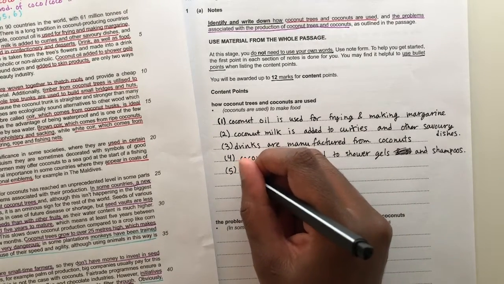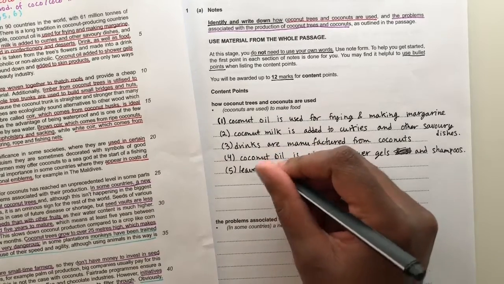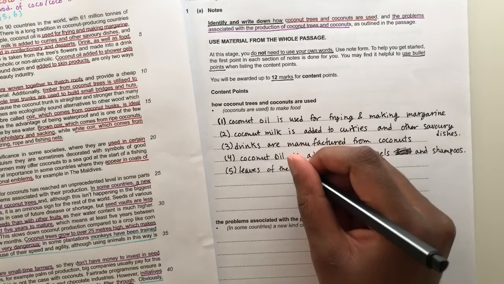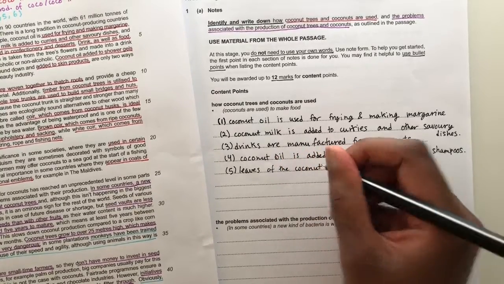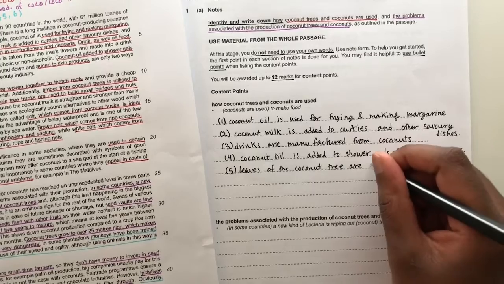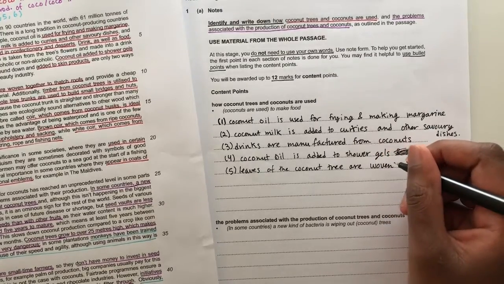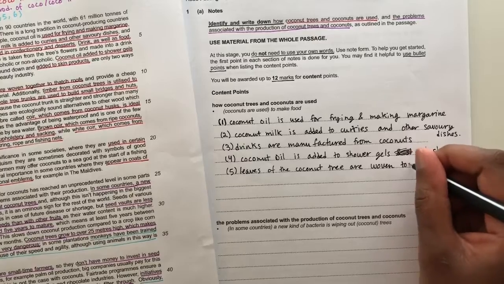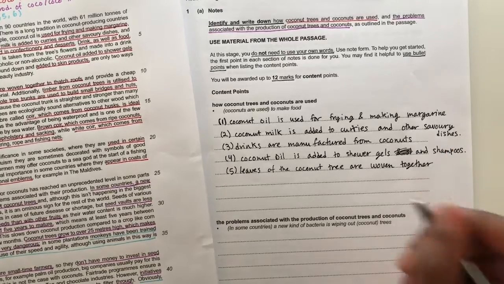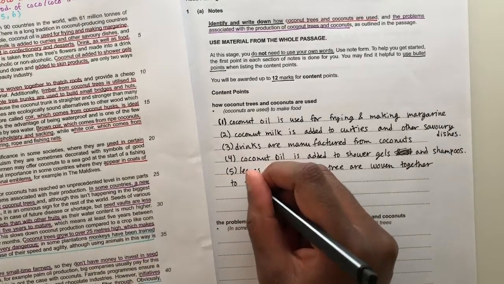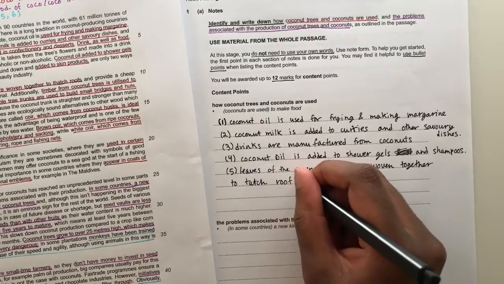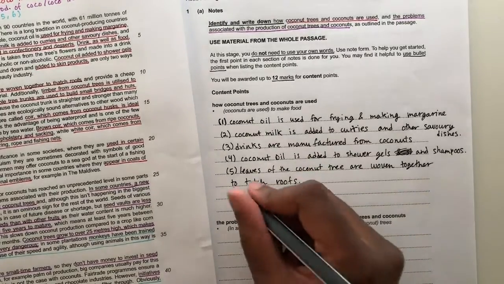So leaves of the coconut tree are woven together. I'll use two lines together to thatch roofs. So just some simple copy and pasting from the text.